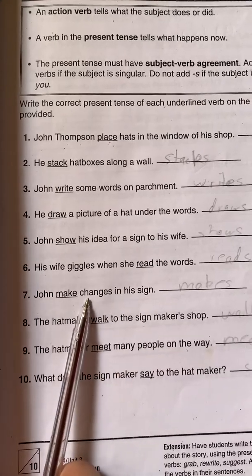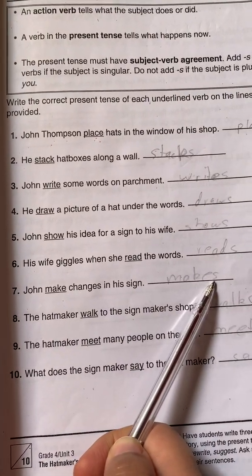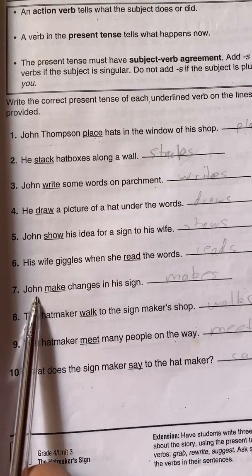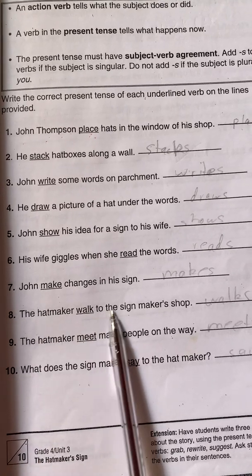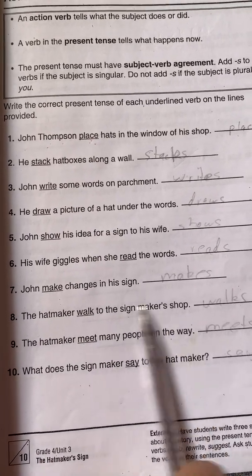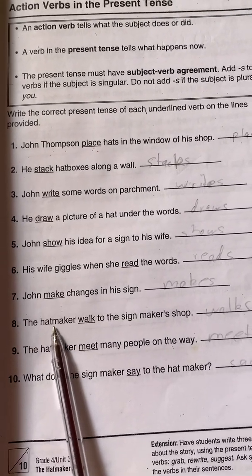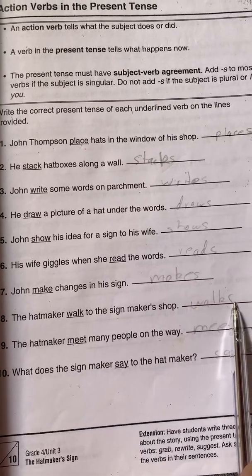John makes changes in his sign. Why makes? Why did we add S? Because John, the subject, is singular. The hat maker walked to the sign maker's shop. The hat maker is only one person, so the subject is singular. We add S. Walks.